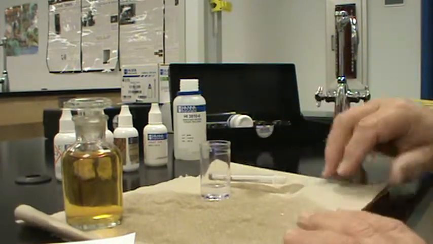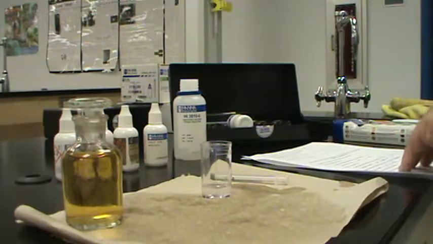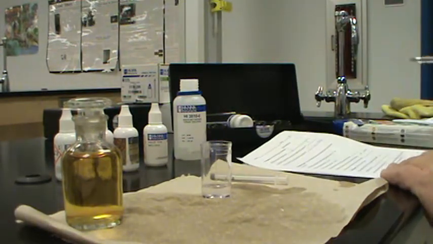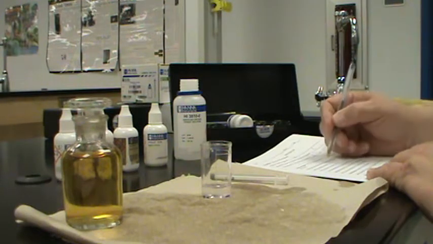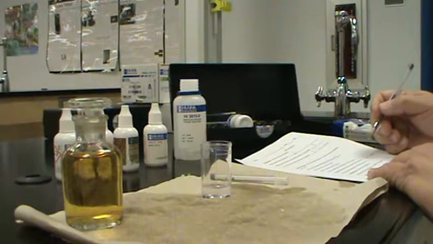So, 16 drops for our dissolved oxygen. So our questions were, did we get a precipitate? Yes. Did the precipitate dissolve? Yes. Did it turn yellow? Yes. How many milliliters did we use?